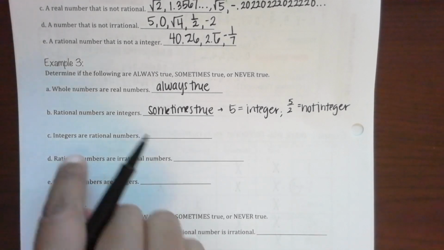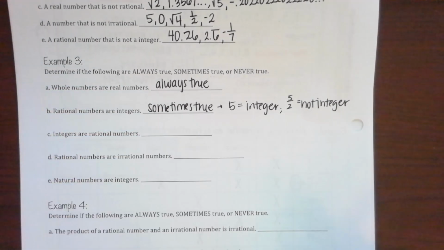Okay. Integers are rational numbers. Integers are rational numbers. Kingston, get somebody else to try, okay? Who wants to try to help me with this one? I've heard from Kingston, I've heard from Kinley and Annabelle. Aaliyah, what do you think? Why do you think sometimes?